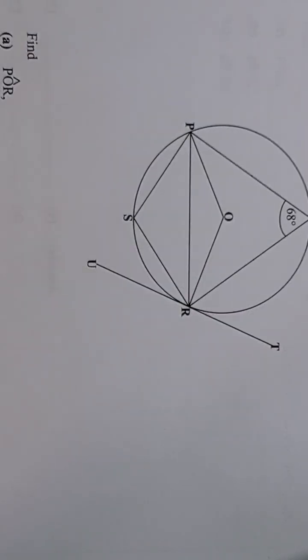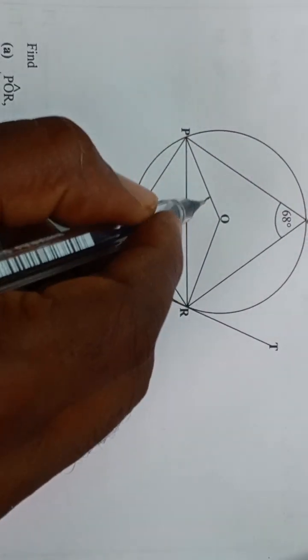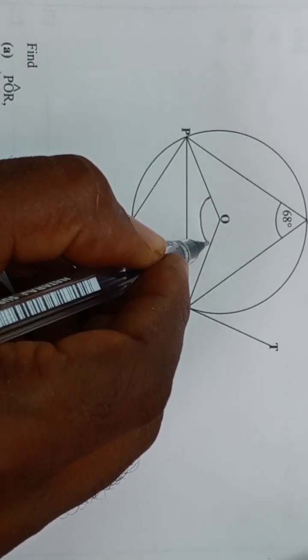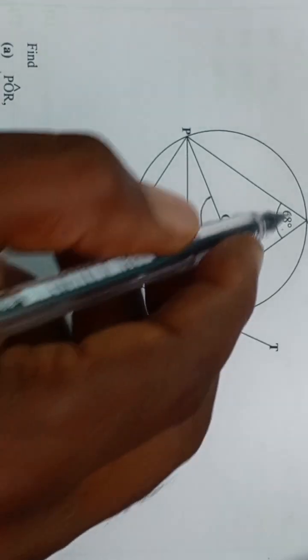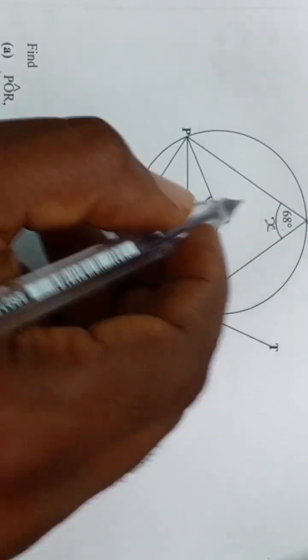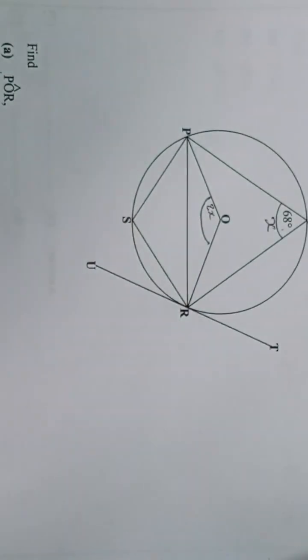So the property that we are going to use here is angle at the center. The angle at the center is twice the angle at the circumference. That simply means that if this is x, then this is 2x. So for us to find the angle at the center, we just have to multiply by 2.